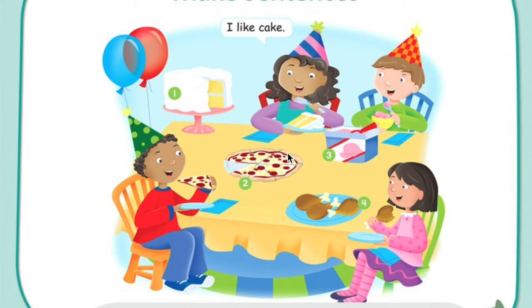Number 2, do you like pizza? Yes or no? And the student says, yes, I like pizza. Number 3, here is where you can start to take away some of the crutches that you're giving them. So you can just say, do you like ice cream? Don't give them the yes or no, just test it and see if they can answer. Do you like ice cream? Yes, I do. And number 4, you can just say, do you like chicken? And then, yes, I like chicken.